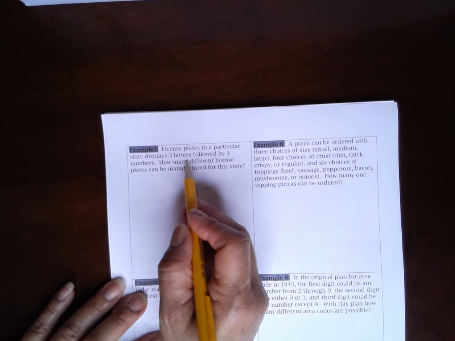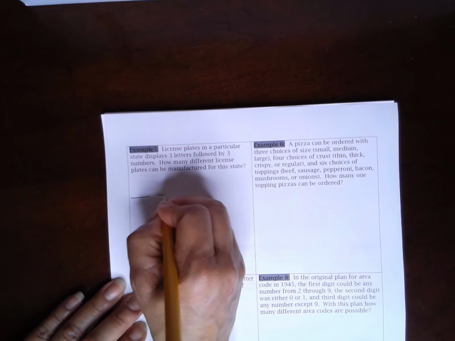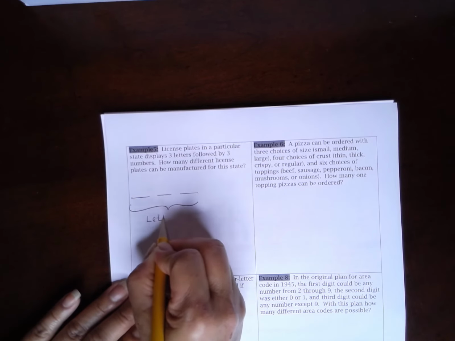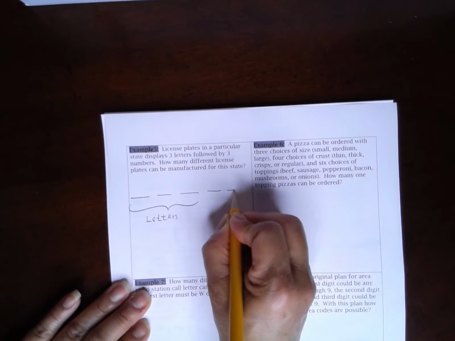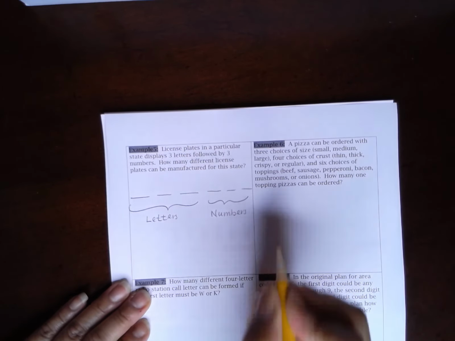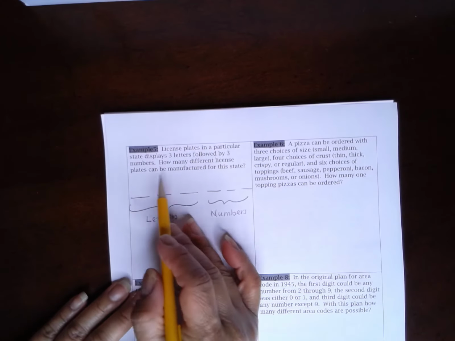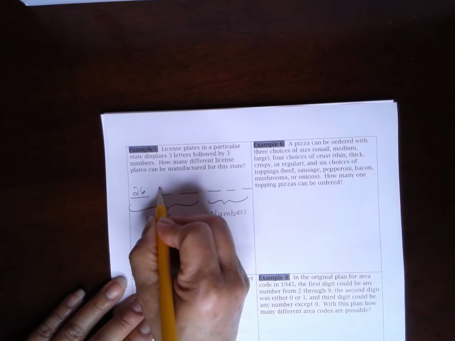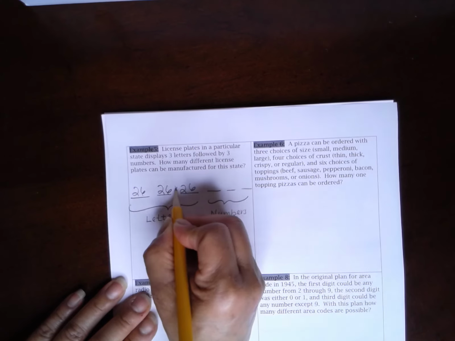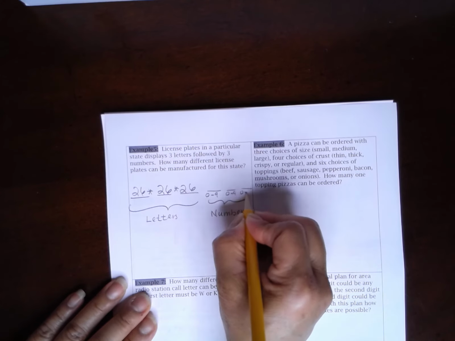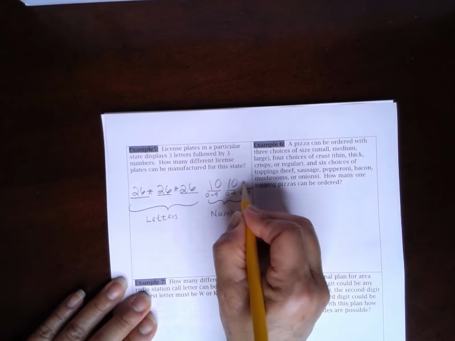Okay, license plates. License plates in a particular state display 3 letters followed by 3 numbers. We have 3 letters, so these here are going to be letters, followed by 3 numbers. So how many different license plates can be manufactured for this state? So for the letters, there are 26 letters to choose from in the American alphabet. And the digits again are between 0 and 9, so you have 10 to choose from.